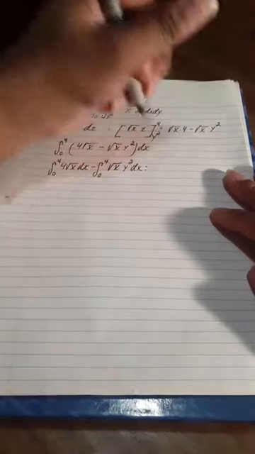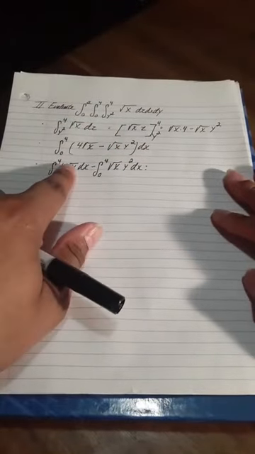So again, if we're integrating from 0 to 4, 4 times the square root of x dx, well, the 4 can come outside. So from 0 to 4, we got 4 times the square root of x dx. So 4 comes outside. Remember, the antiderivative of the square root of x is 2 over 3 x raised to the 3 over 2. And we just evaluate that from 0 to 4.